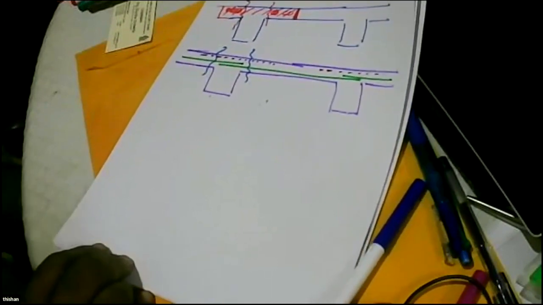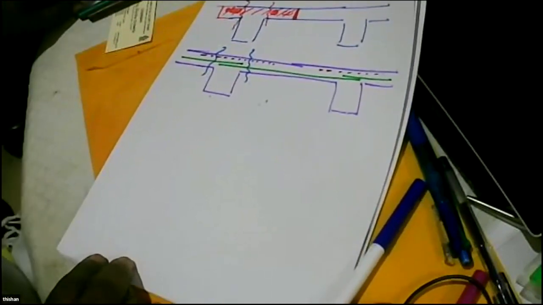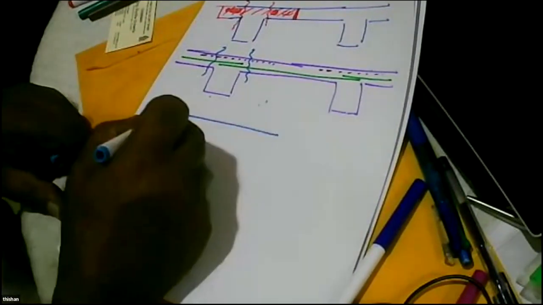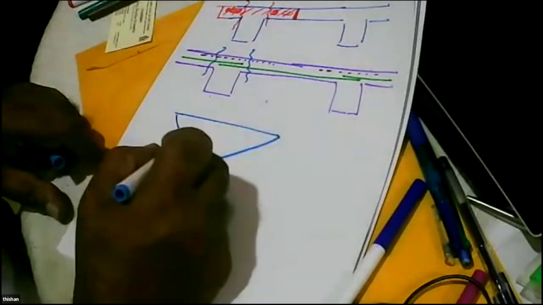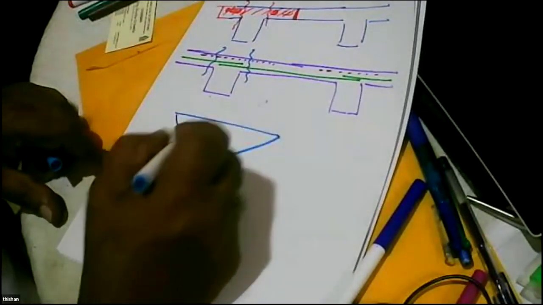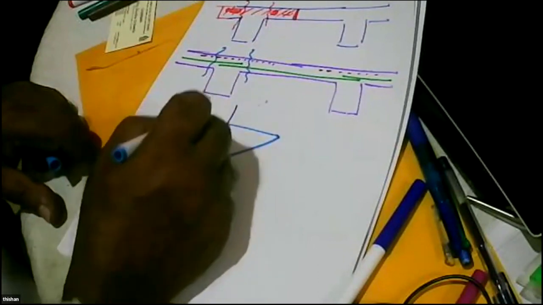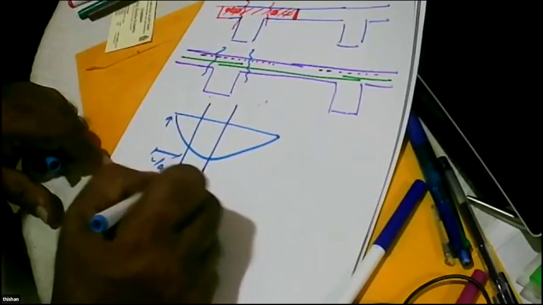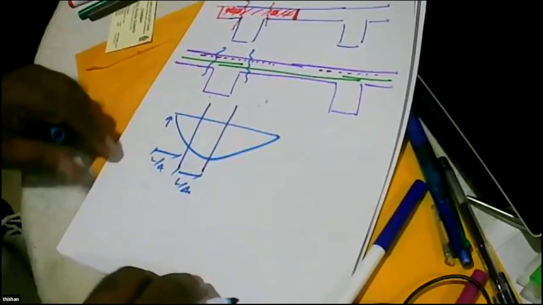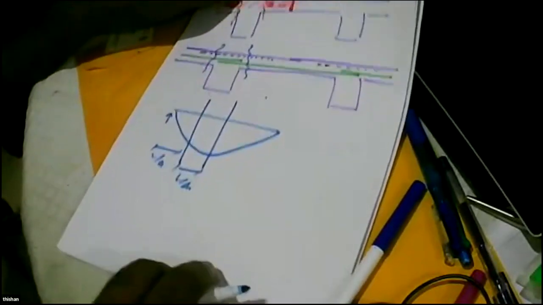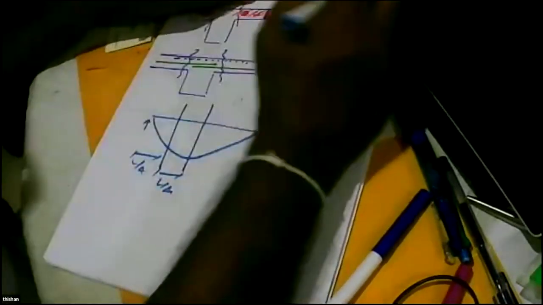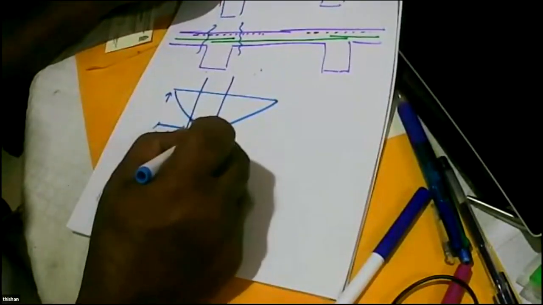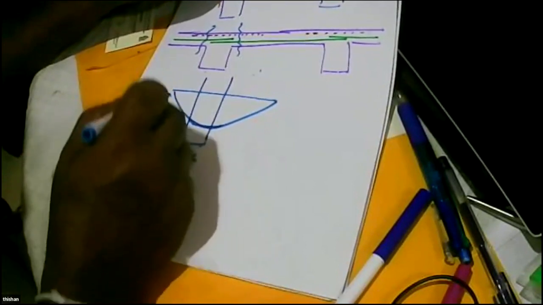How do we check it? How to check it is not straightforward. Why? Because we have a bending moment diagram. And what it says is, get the bending moment diagram. So this is L by 4. This is L by 4. Now in this one, where do you get the maximum change in moment? Maximum change in moment, this pattern will occur in this portion.